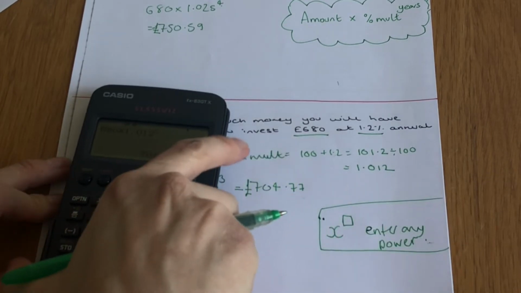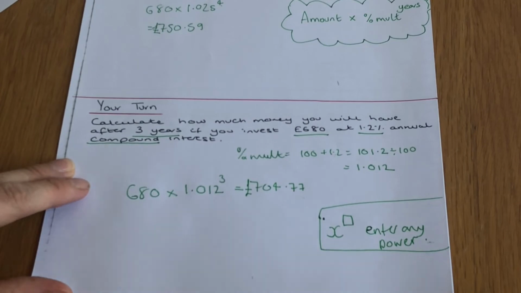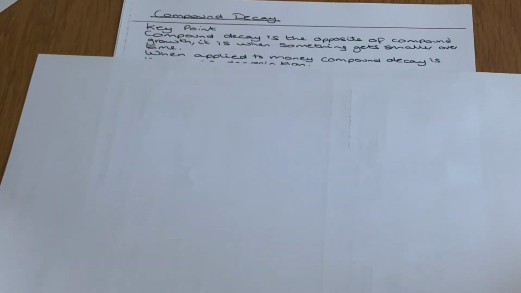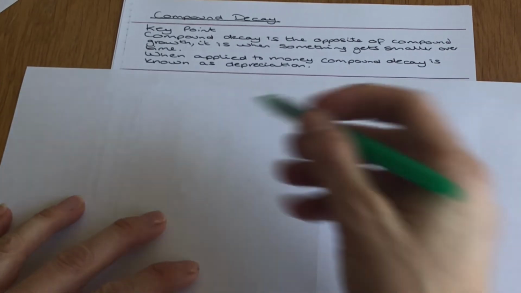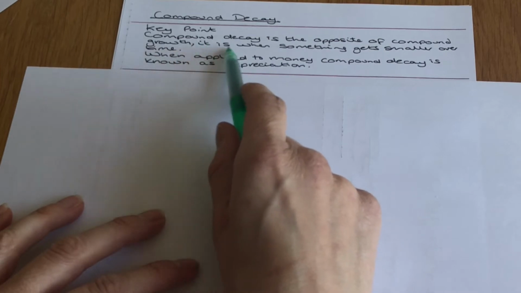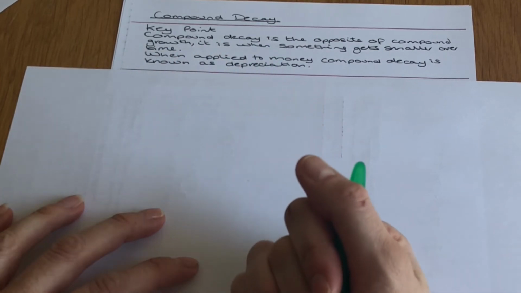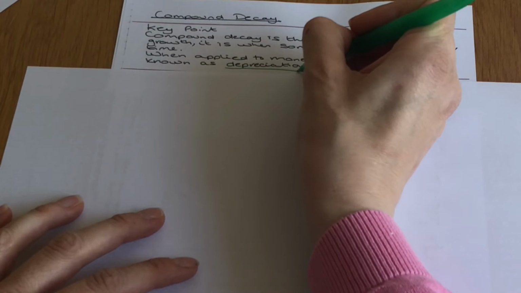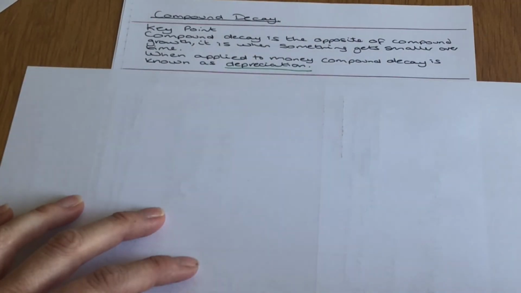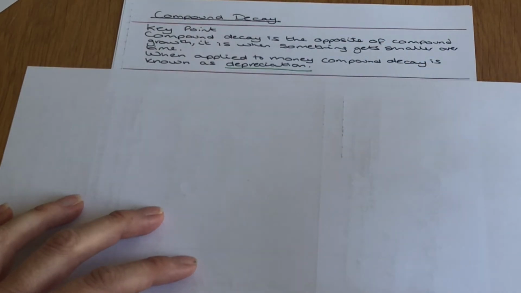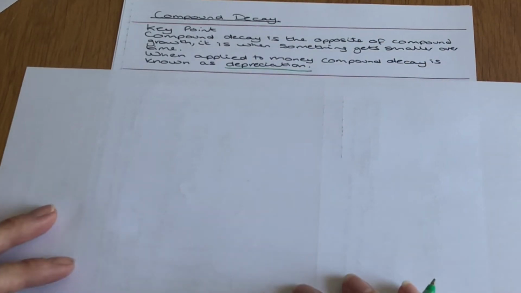Okay. So our next thing then is compound decay. Now the point here is compound decay is the opposite of compound growth. It is when something gets smaller over time. And when this is applied to money, it's known as depreciation. So don't be put off by the word. It could be decay, it could be depreciation, it could just say decrease. It all means the same thing.